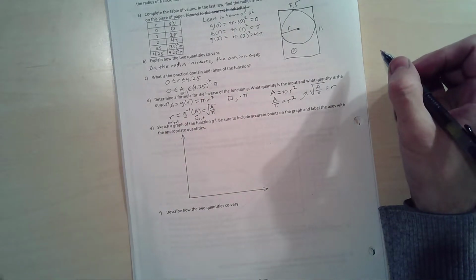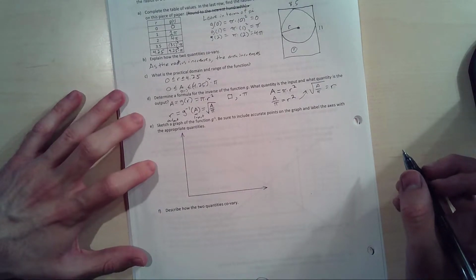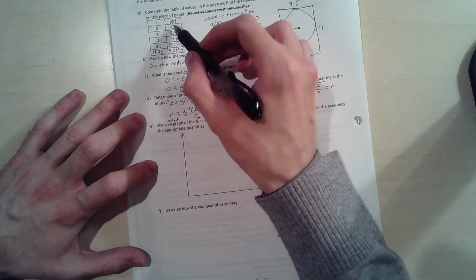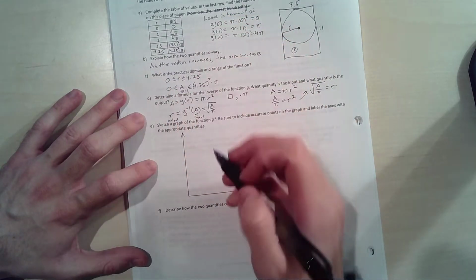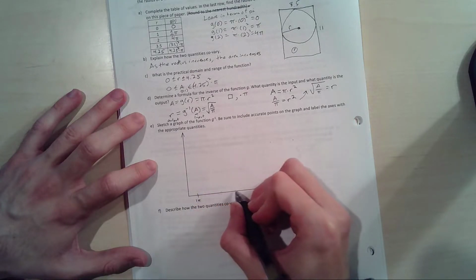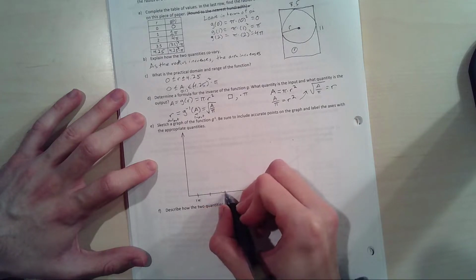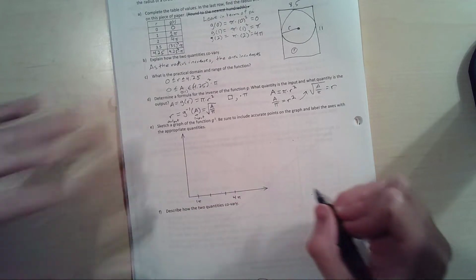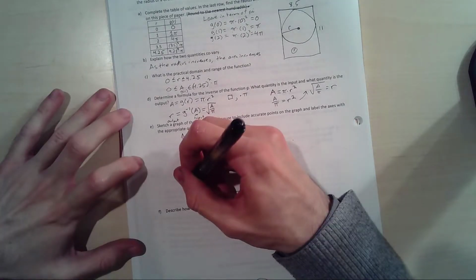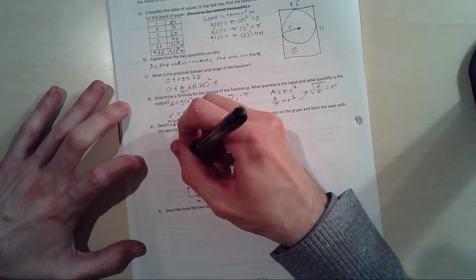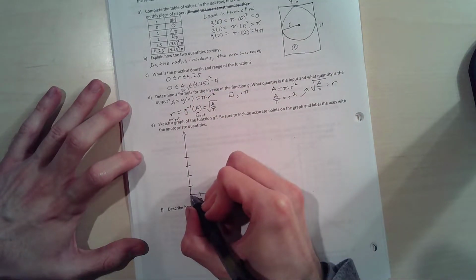Sketch a graph of the function g inverse. Here's going to be our square root. Be sure to include accurate points on the graph and label the axes with appropriate quantities. We're just graphing these coordinates, but backwards. We're graphing the x values here and the y values here. So I really would just put like a 1 pi here, maybe further out to 2 pi, 3 pi. Here's my 4 pi, and there are my input values, and my radius values are going to be 1, 2, 3, 4.25, and we're starting off at 0.